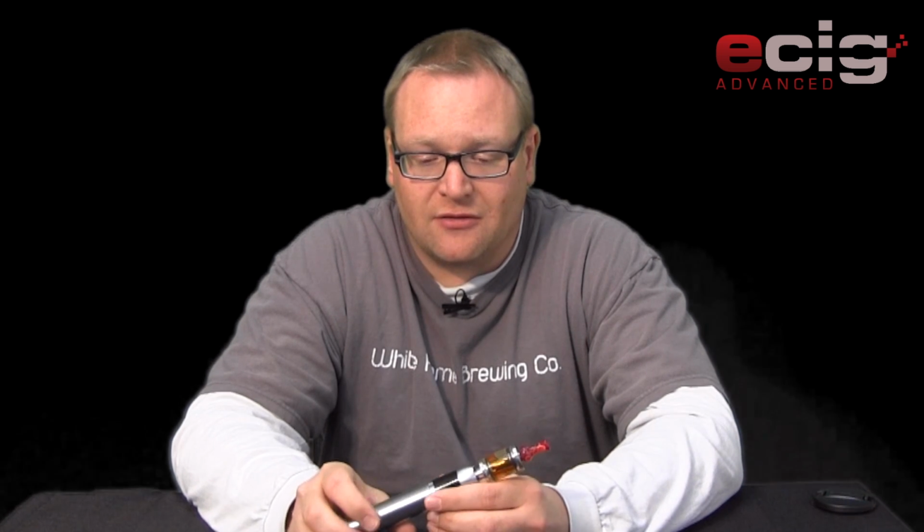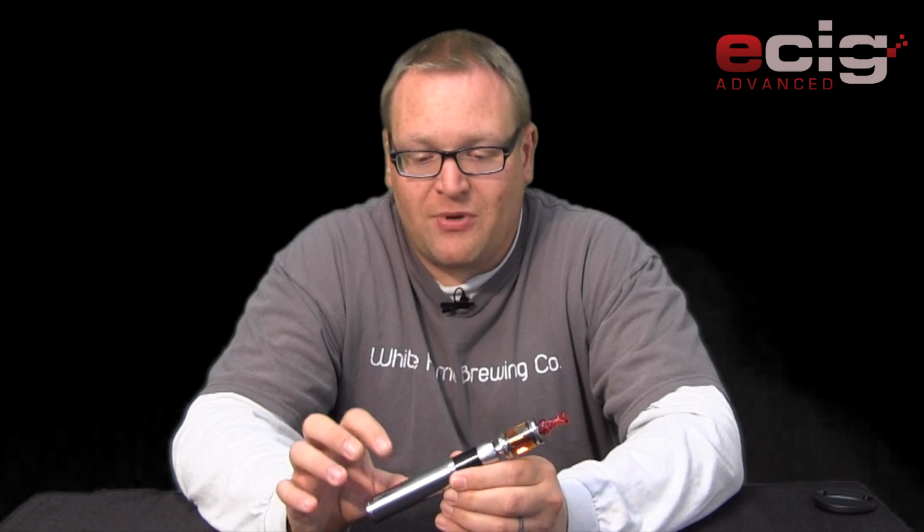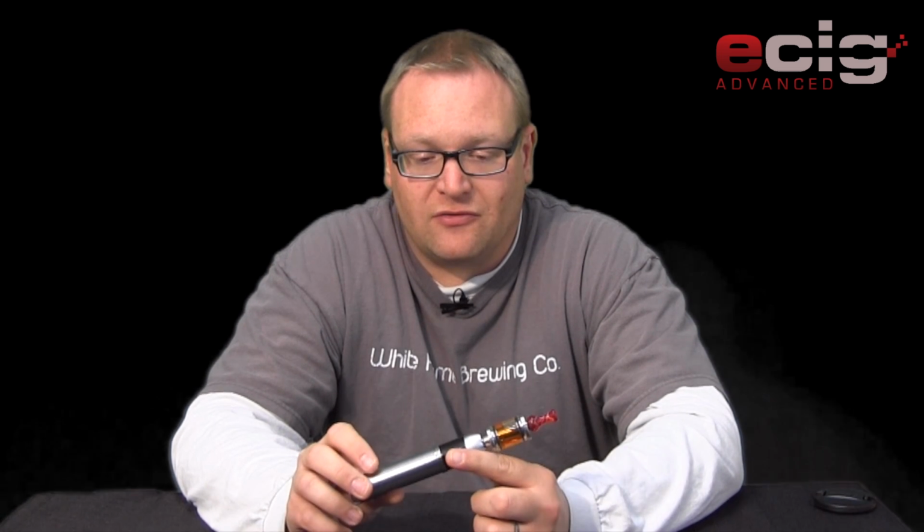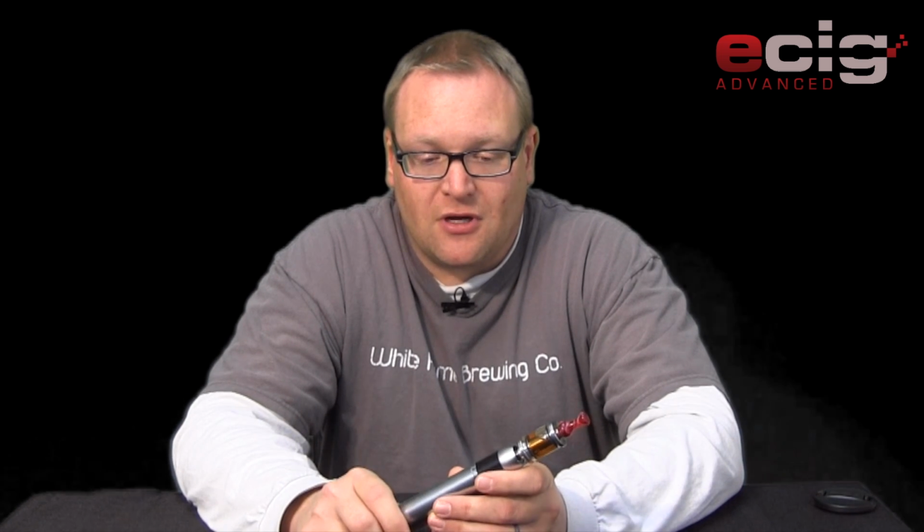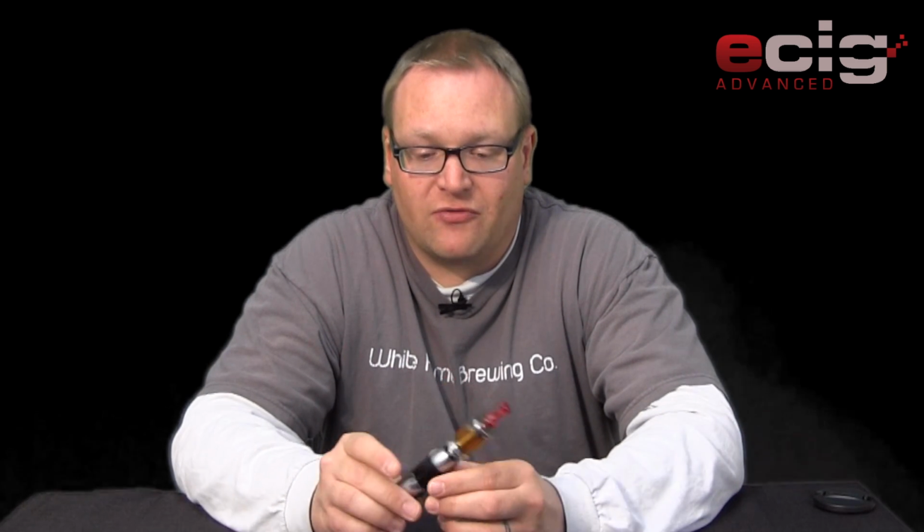But again, not necessary. My biggest complaint with this is the output. We looked at the numbers. It has the upper limit of 5 volts, which for me takes using standard resistance stuff off the table, because I like 8.5 watts to 9 watts. You can only get to 5 volts. For me, I need to be around 5.2 to 5.3 to be completely satisfied. So it's a little anemic for me.